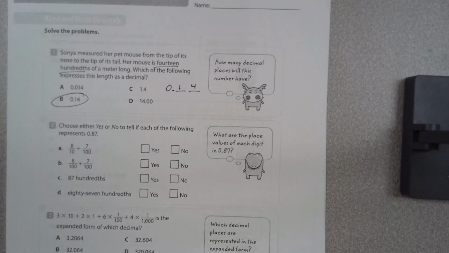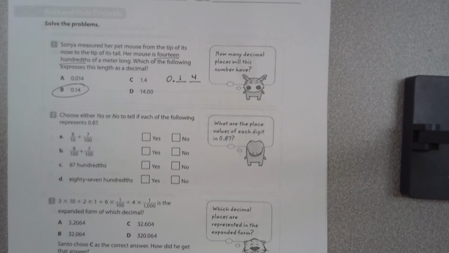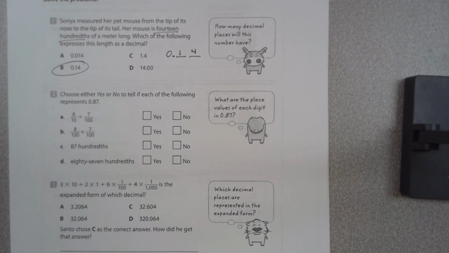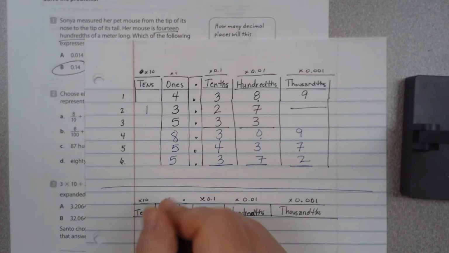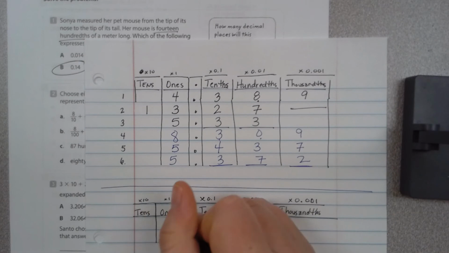All right, so now we have choose either yes or no to tell if each of the following represents 87 hundredths. Okay. I just think I gave you part of the answers.